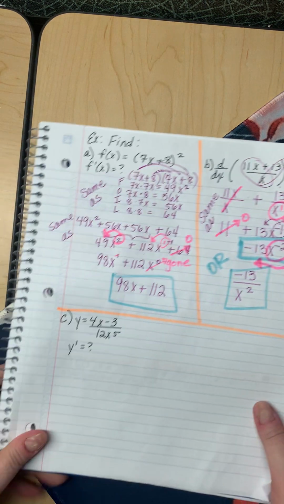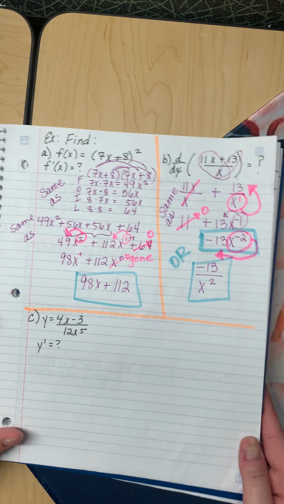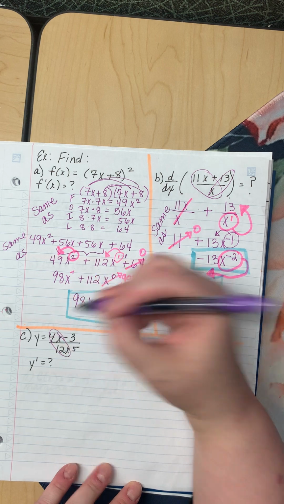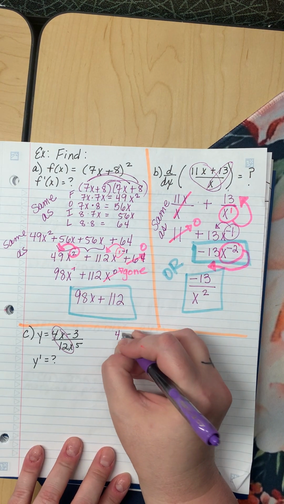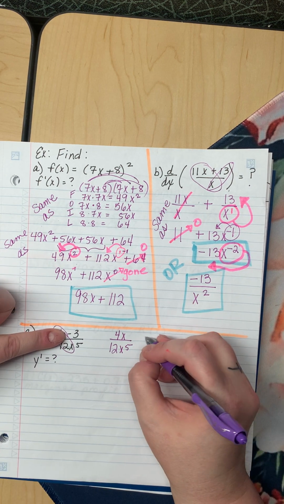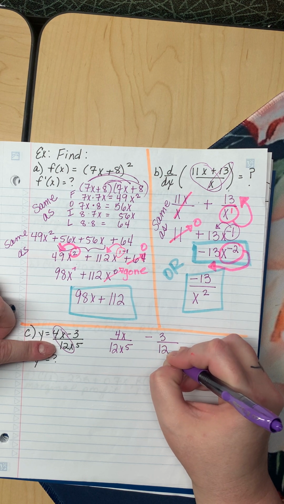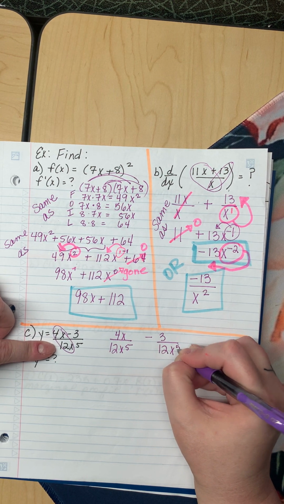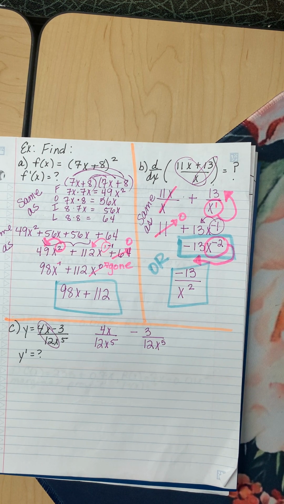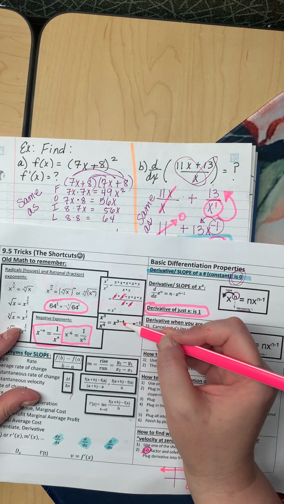Okay, let's go to this C. It looks the same-ish, only bigger numbers. Okay, so we're going to start off the same. We're going to split it into two fractions. 4x over 12x to the 5, minus sign, 3 over 12 x to the 5. Okay, now we're going to use two kinds of old math. We're going to subtract our exponents.